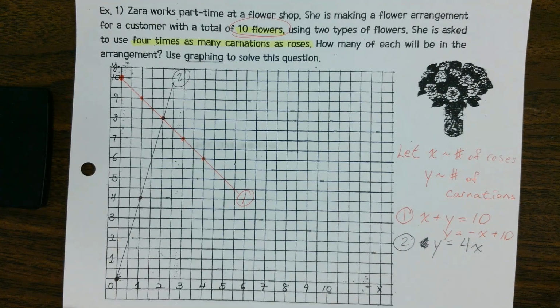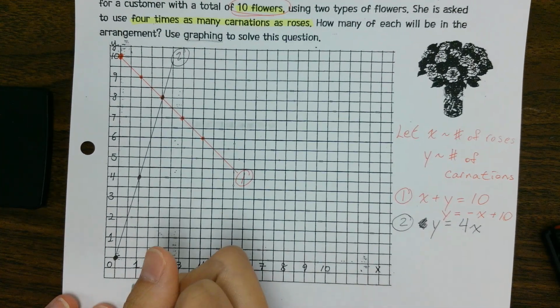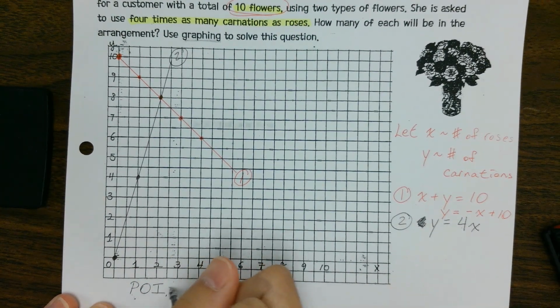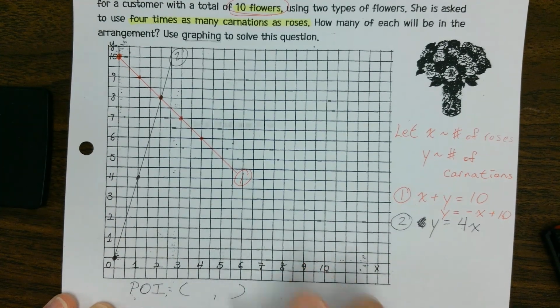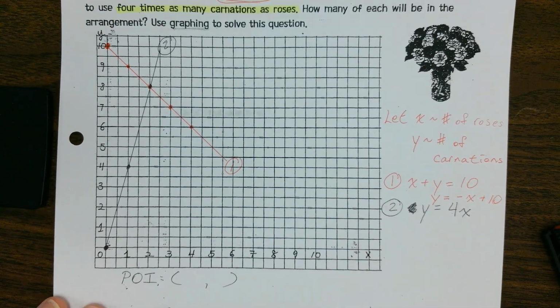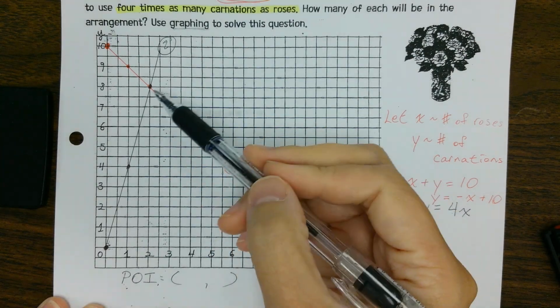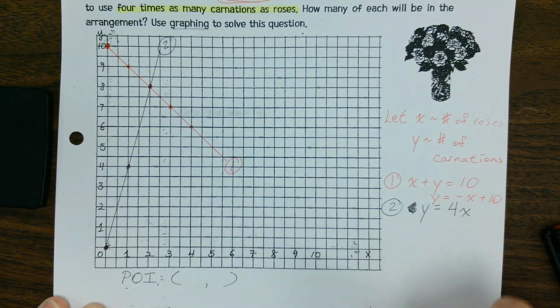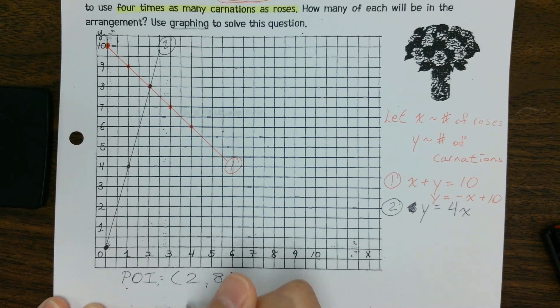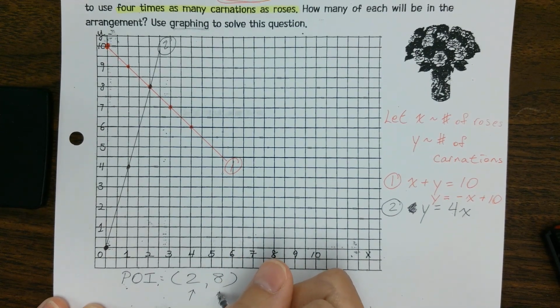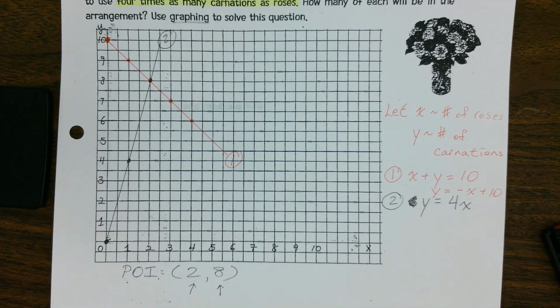Okay, so now we can clearly see what is our POI. What's my point of intersection? 2, 8. Okay. But what does the 2 represent? What does that 8 represent?